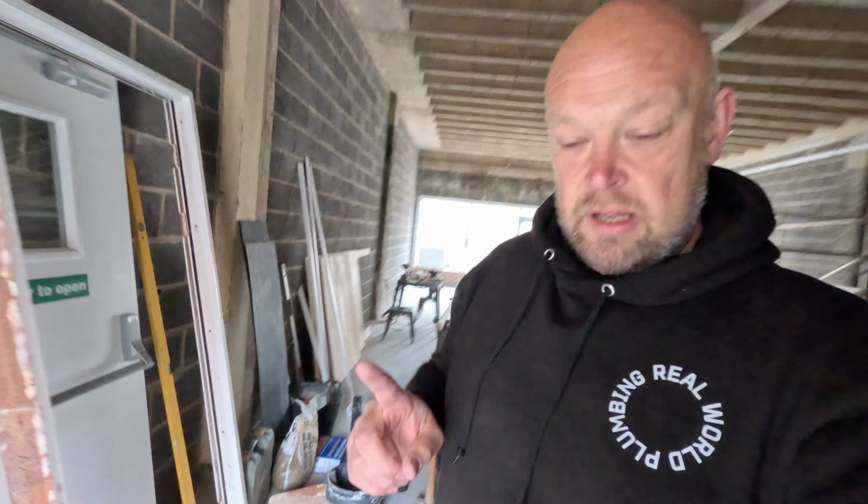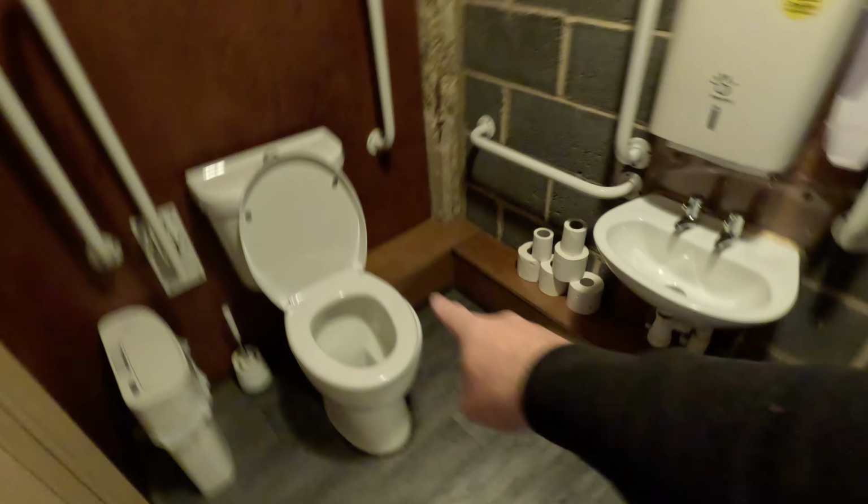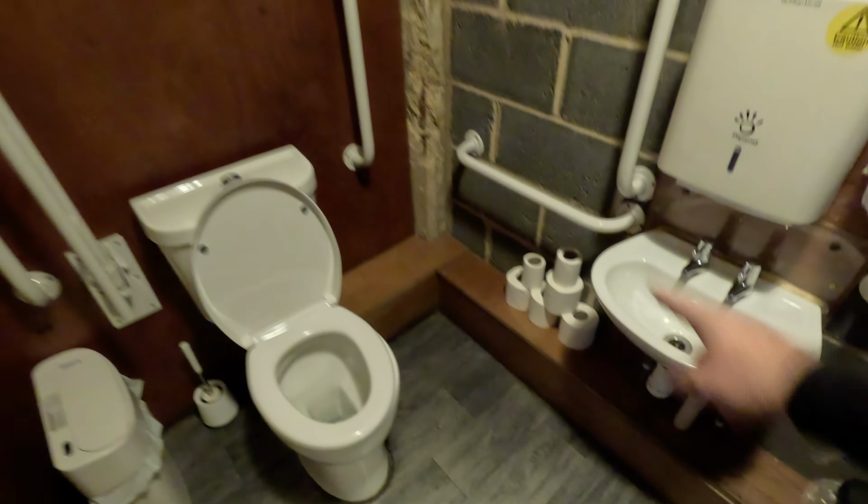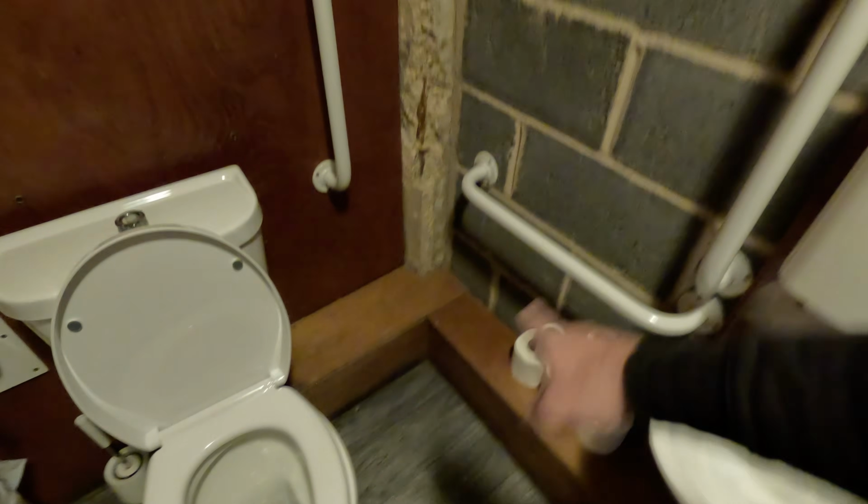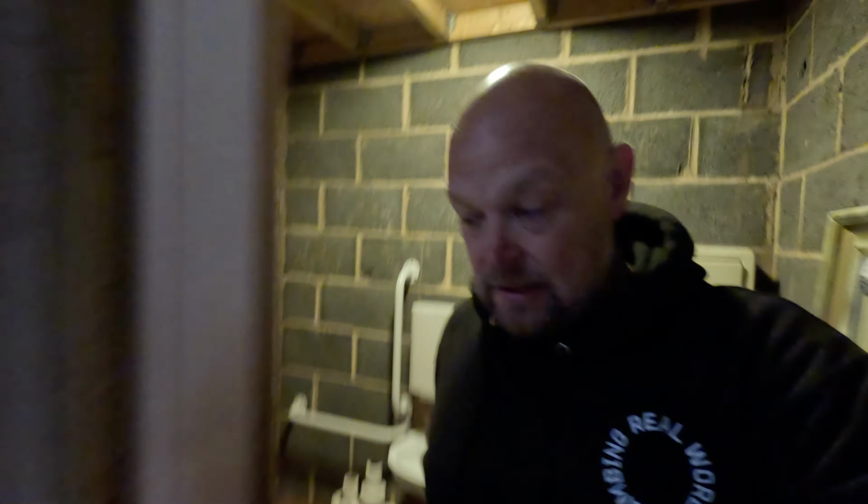And also, we're teeing into next door via this toilet here. So we've got a 4-inch stack running around there. We're going to cut through this wall there, take hot and cold through, take the waste through for the toilet and the little basin that's going to feed the bar.